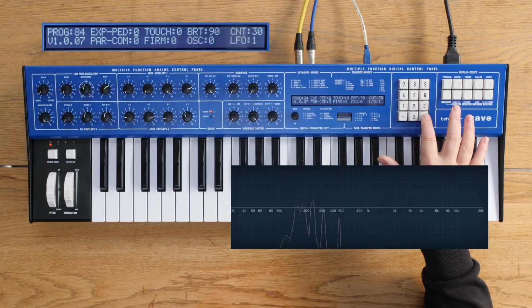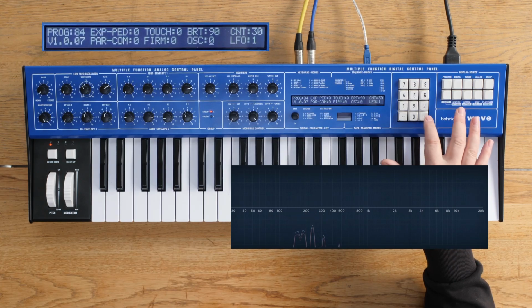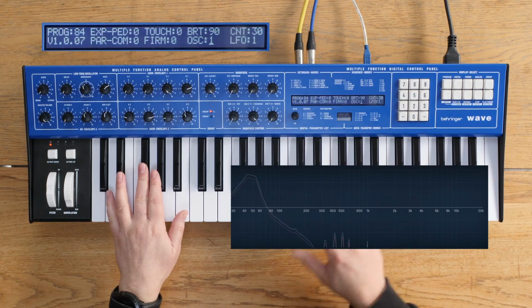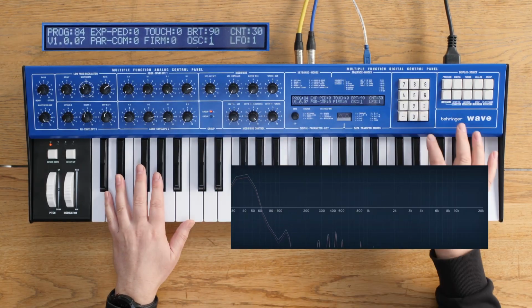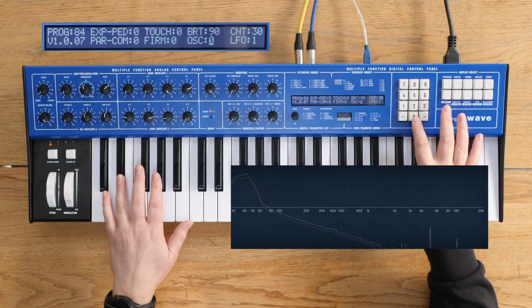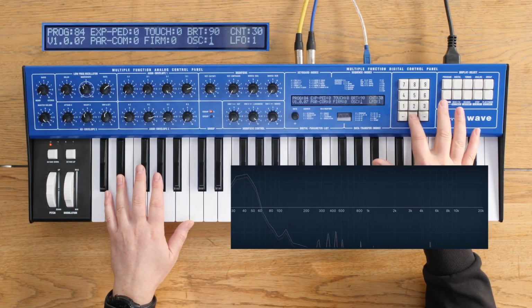And if we put on oscillator mode 1 again, so the enhanced mode, we lose them. Let's take the release down. So again, they're there if you want them. That PPG 80s character is in here.